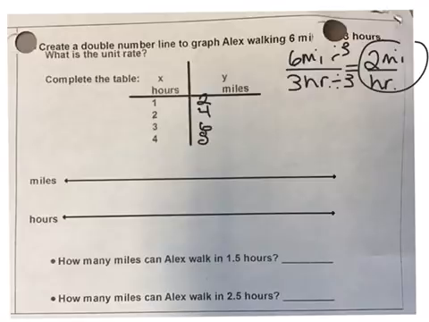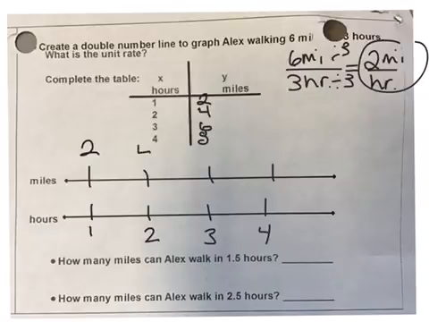So now I'm going to go ahead and graph this. And I'm going to graph 1 hour, 2 hours, 3 hours, 4 hours. Now I'm going to do the miles. So if I go 1 hour, it's 2 miles. 2 hours is 4. 3 hours is 6 miles, and 4 hours is 8 miles.